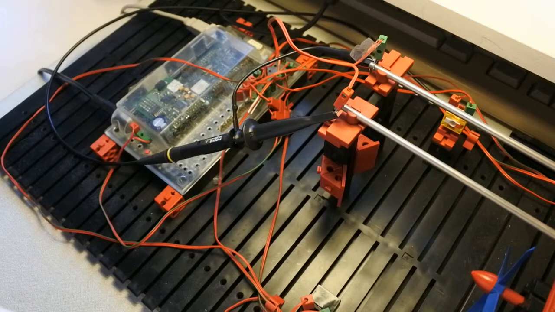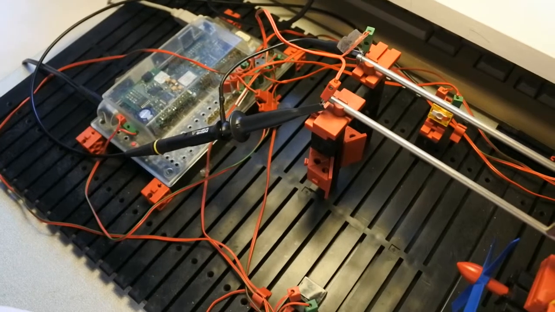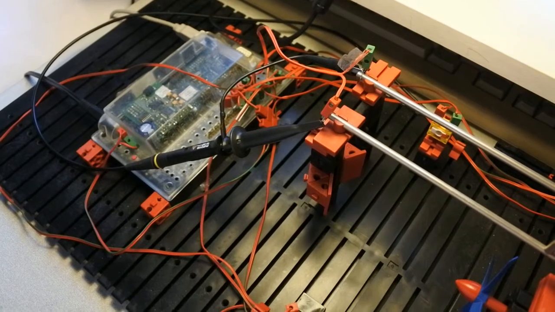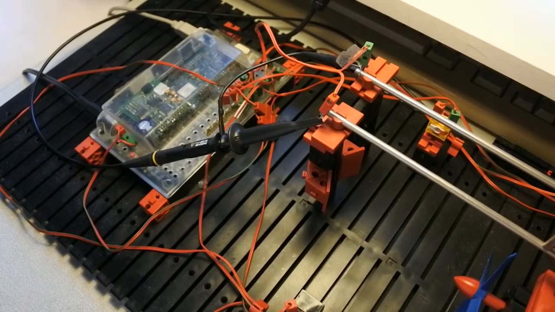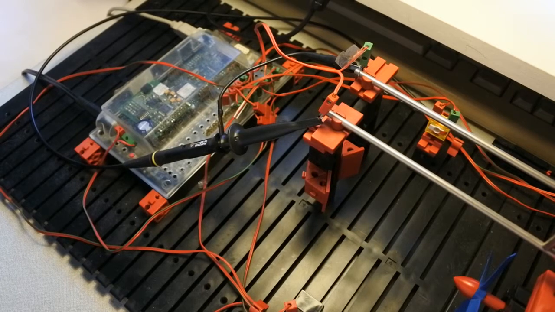But does it run? No. It doesn't run at all. So this is a problem, and therefore it is best for me to check on the power. So that's what I'm going to do next.